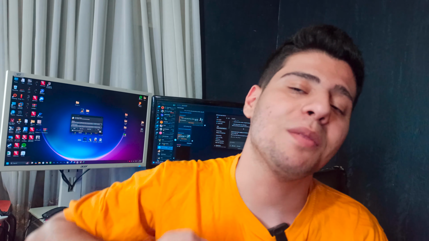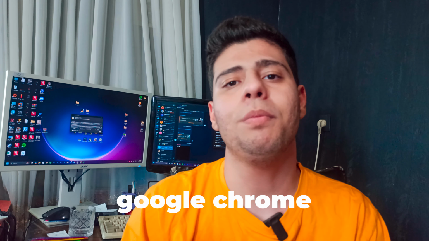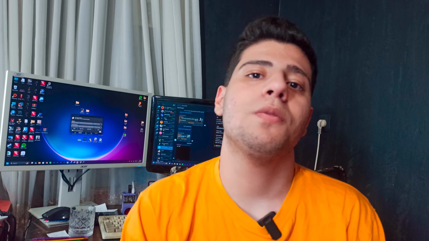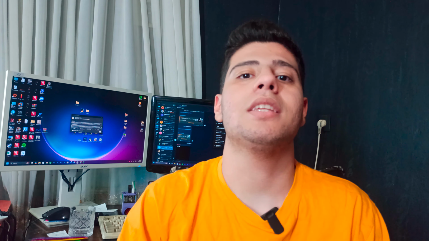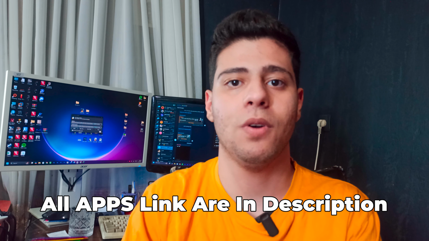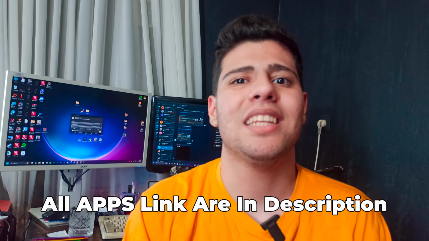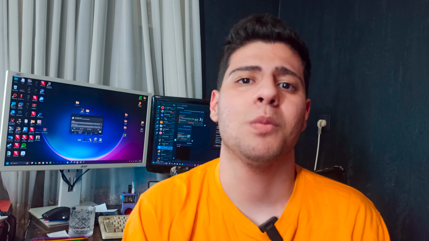The first app that is totally vital for your operating system is browsers. Without browsers, we cannot breathe in this internet world. The browsers that I really recommend and I really use are Google Chrome and then Firefox. I don't really recommend the Edge browser because the first problem that I have with it is the search engine. The search engine of that is not set as Google by default.